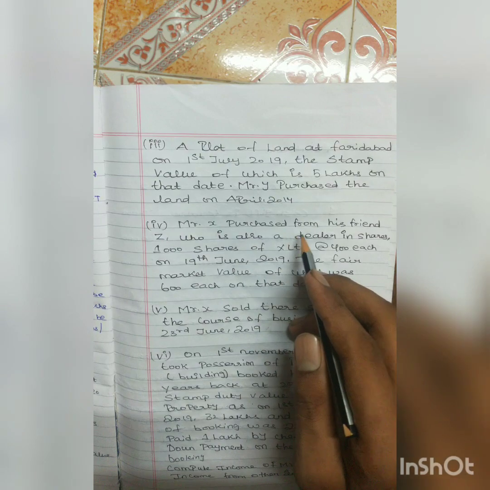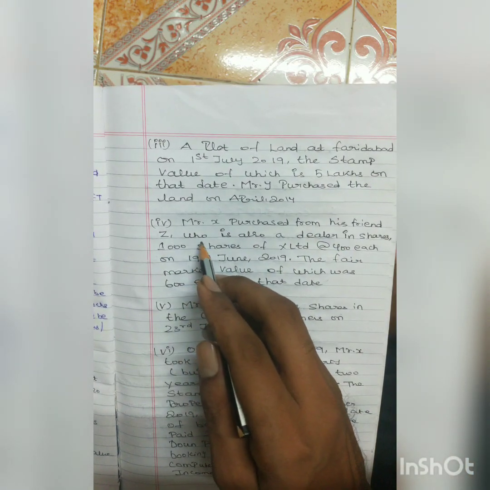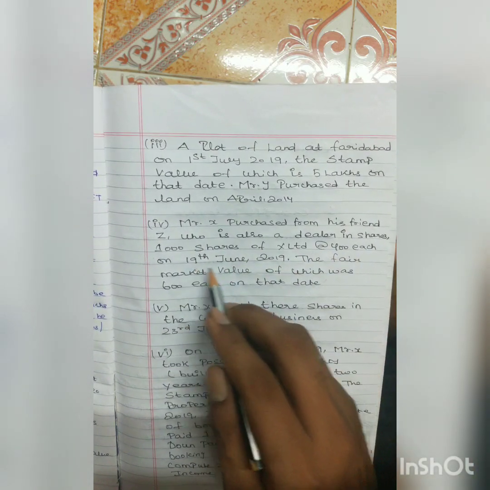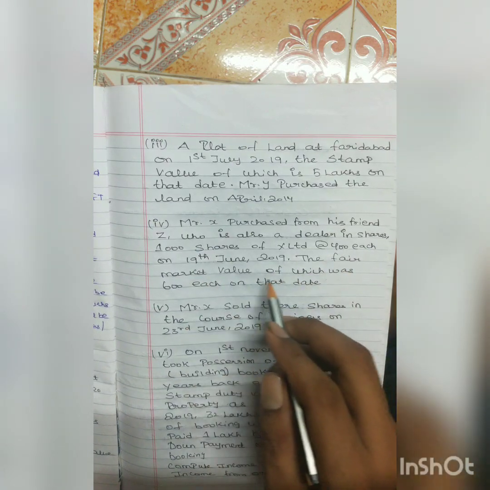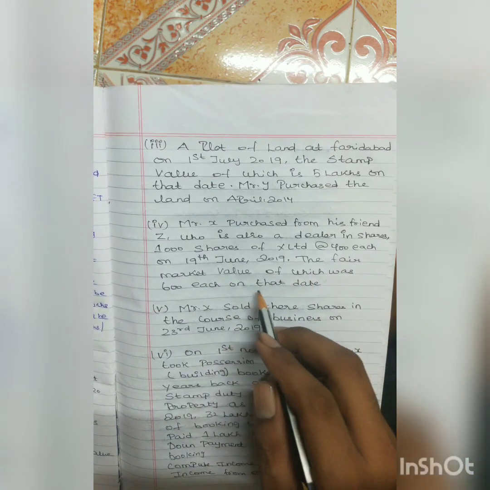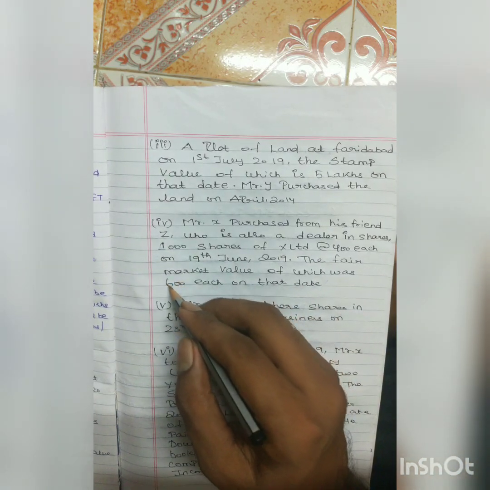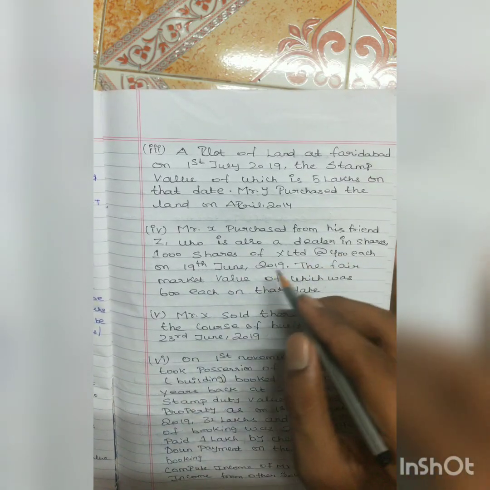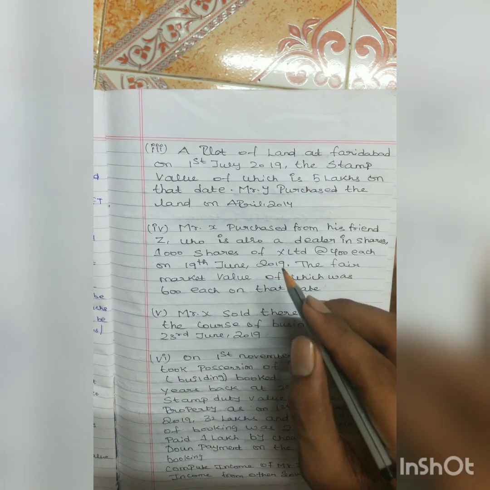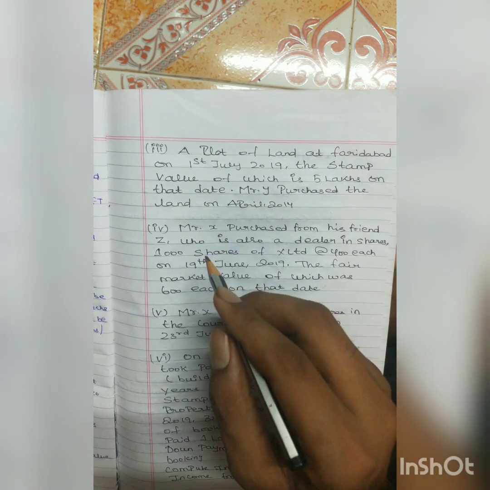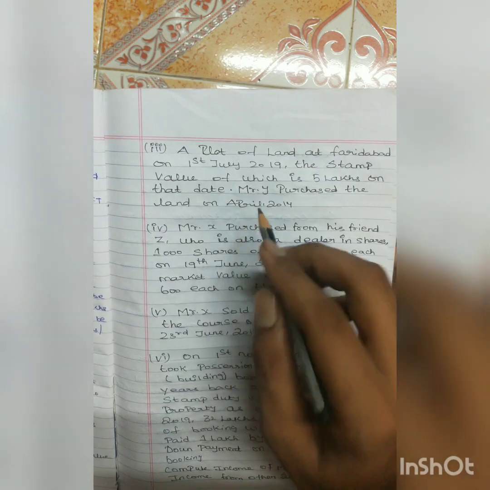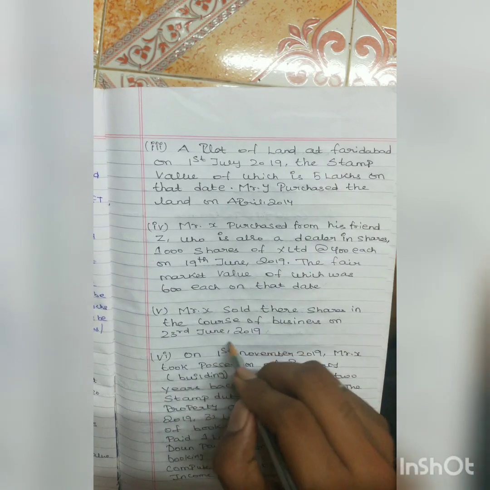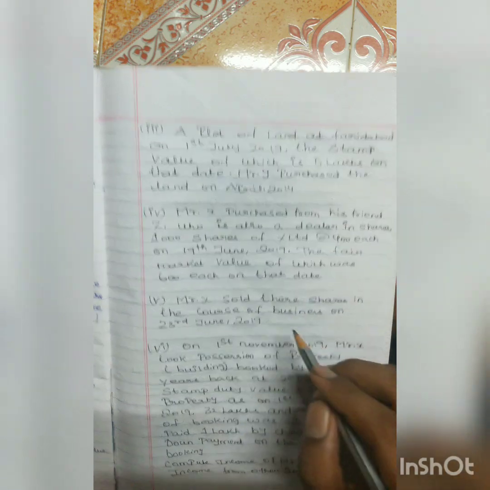Mr. X purchased from his friend Z, who is also a dealer in shares, 1000 shares of X Limited at 400 each on 19th June 2019. The fair market value was 600 per share on that day. He purchased for 400, so the difference is 200. Even though the difference is 200, it won't be dealt with here because X is a dealer in shares, so it will be taxed under PGBP. Mr. X sold the shares in the course of business, which will also be taxable under PGBP.